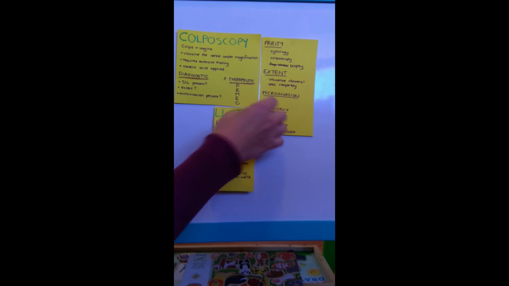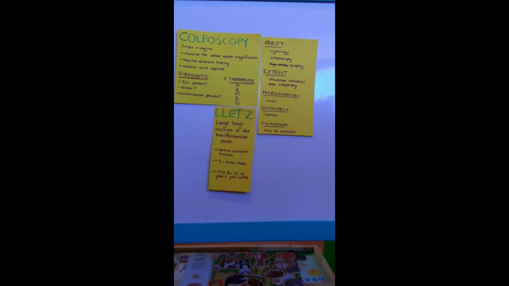So what is the therapy that is used during colposcopy? It's called LETS, and that stands for large loop excision of the transformation zone. And you'll see a picture of this later. You ensure complete excision of the transformation zone. You take about 7 to 10 millimeters of tissue, so it's not a huge procedure, and this is just done in a normal hospital room. It doesn't need to be done in theatre.